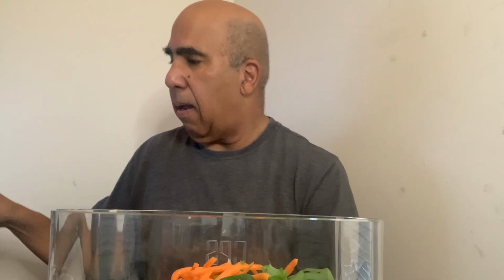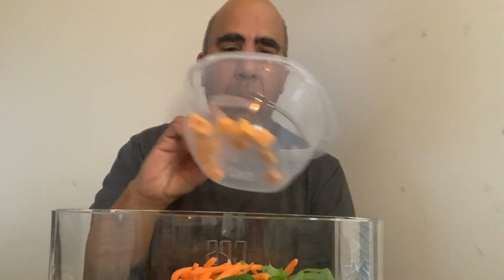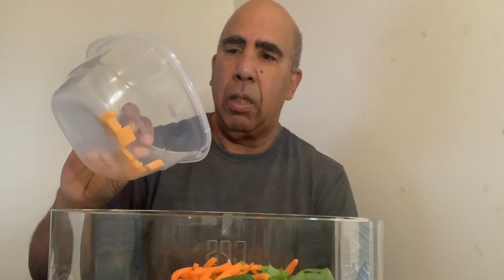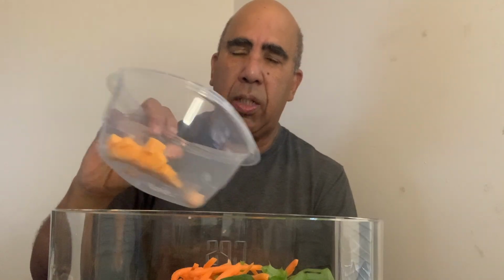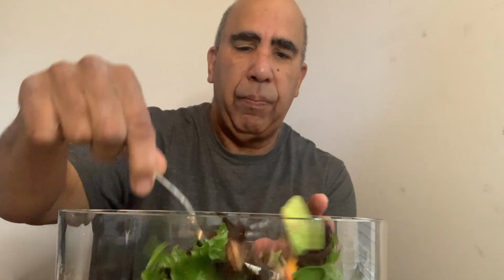And then the other thing that I have, which I chopped up, is these cheddar cheese sticks as a snack. I found this has no carbohydrates, so I've added something to my diet. So I'm going to go ahead and mix this up a little bit.